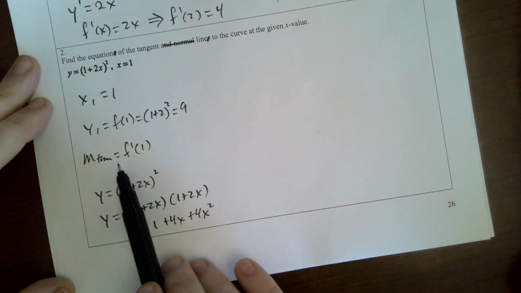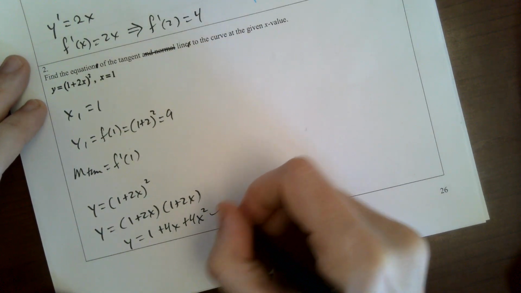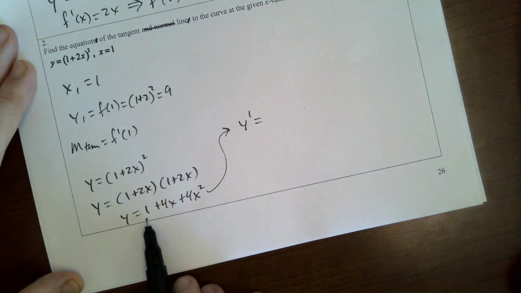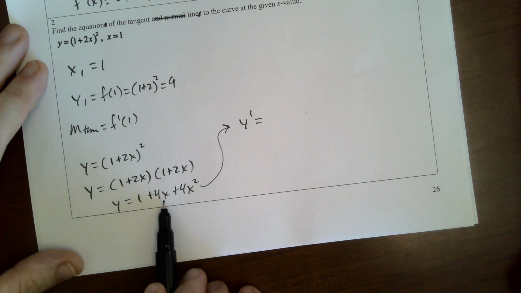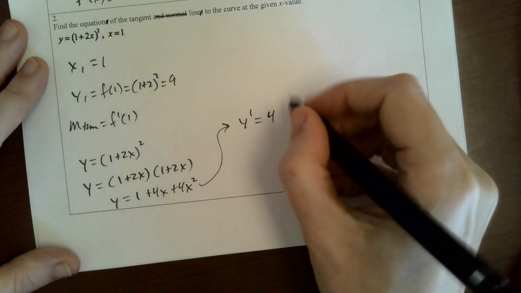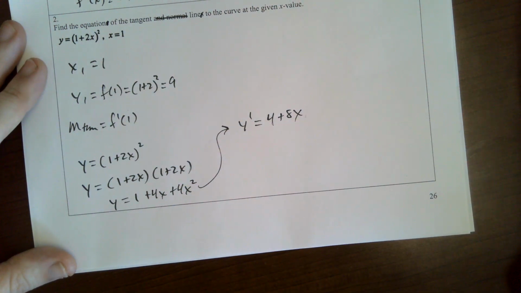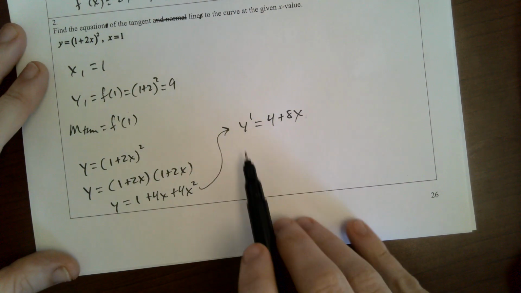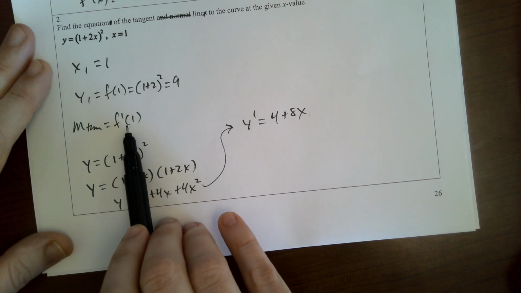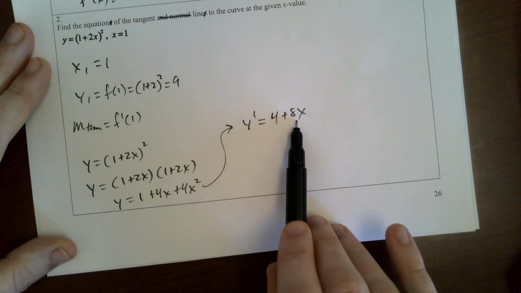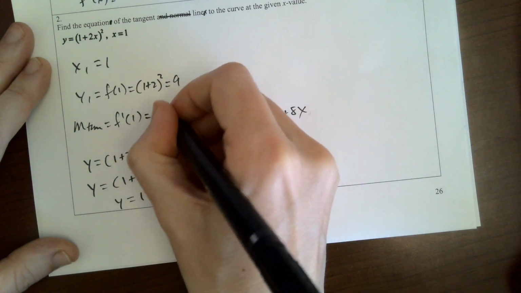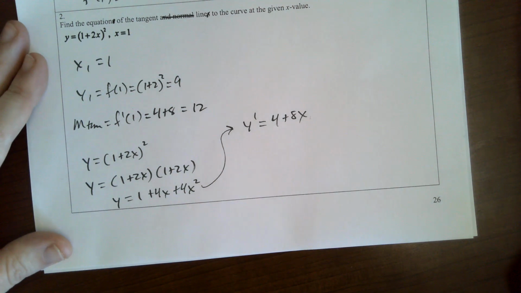Okay, now I'm going to take the derivative. So the derivative y prime is, the derivative of 1 is 0. The derivative of 4x is 4. The derivative of 4x squared is 8x. Okay, so that's y prime. So f prime of 1, that's just y prime with 1 plugged in there. So this is going to be 4 plus 8, that is 12.